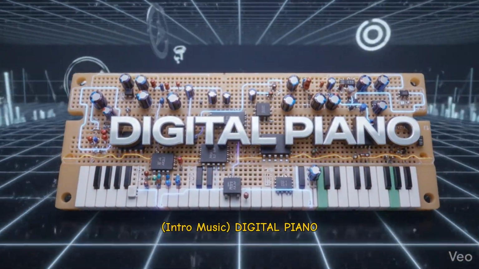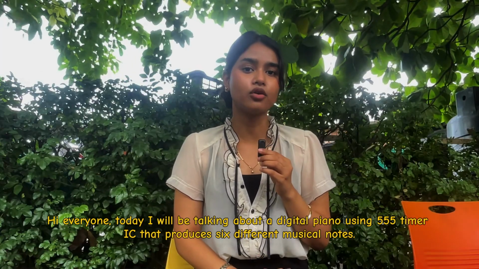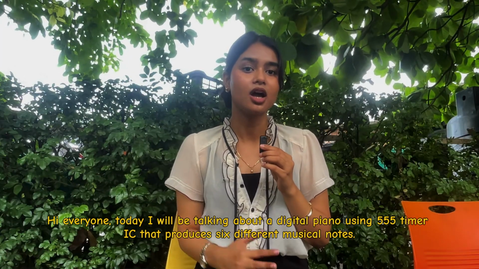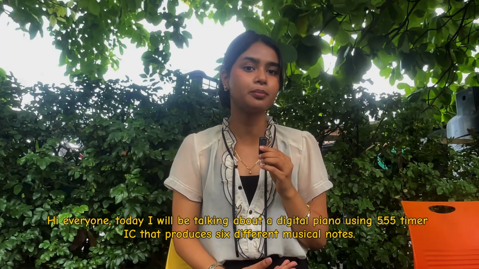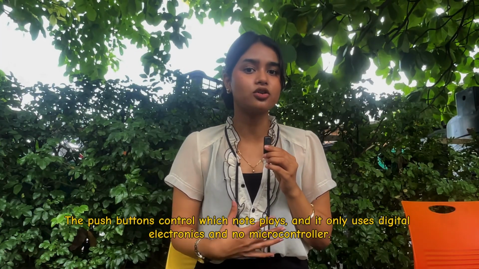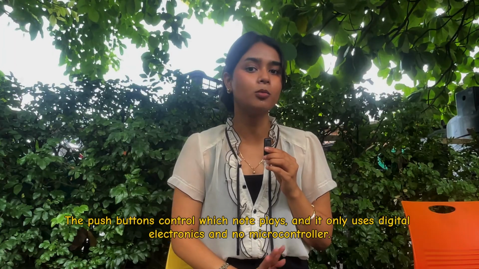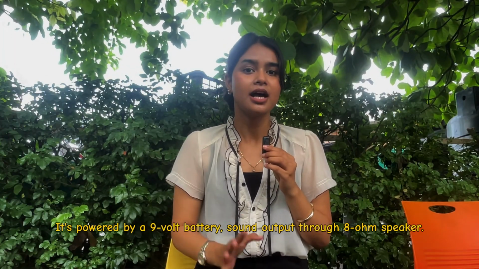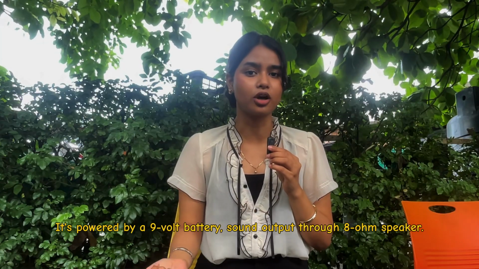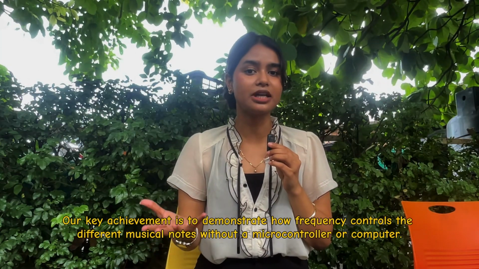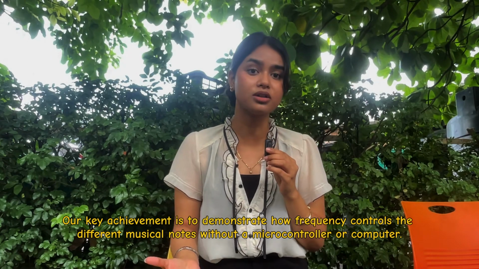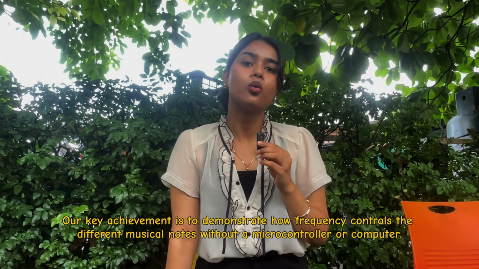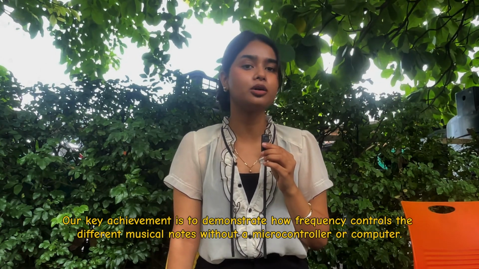Digital piano. Hi everyone, today I will be talking about a digital piano using a 555 timer IC that produces six different musical notes. The push buttons control which note plays, and it only uses digital electronics and no microcontroller. It's powered by a 9-volt battery, with sound output through an 8 ohm speaker. Our key achievement is to demonstrate how frequency controls the different musical notes without a microcontroller or computer.